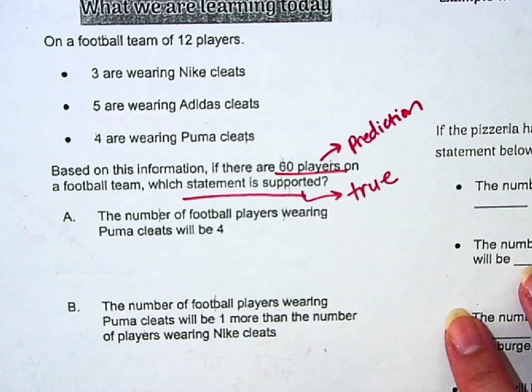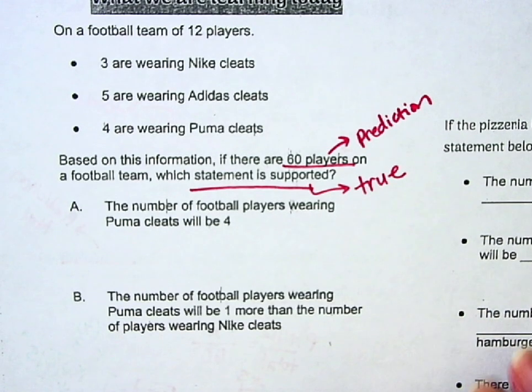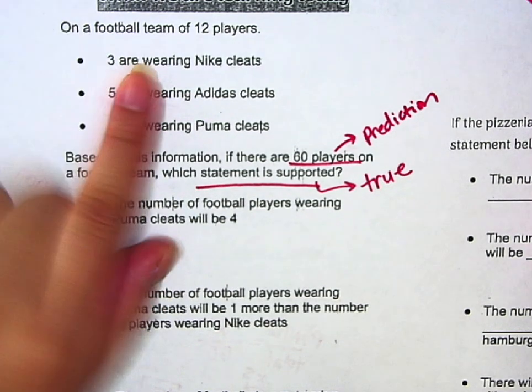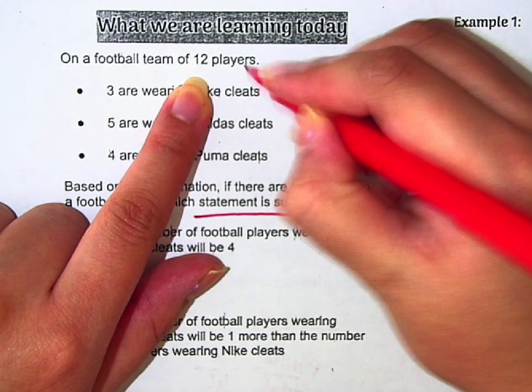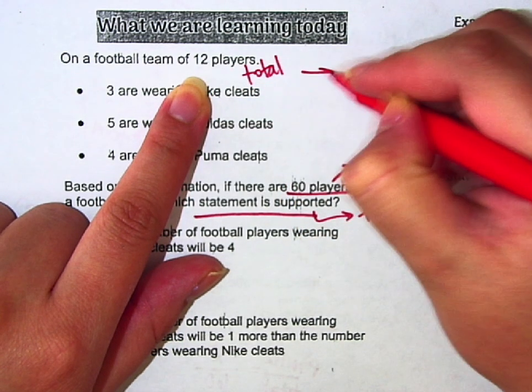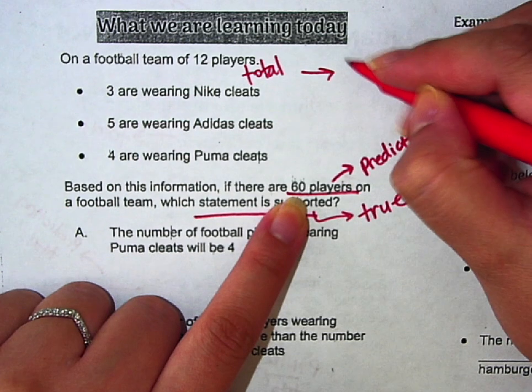Okay? So we are going to go ahead and we kind of already know the answer from the previous problem. We're going from 12 players, that's my total, to my total prediction, which was 60.